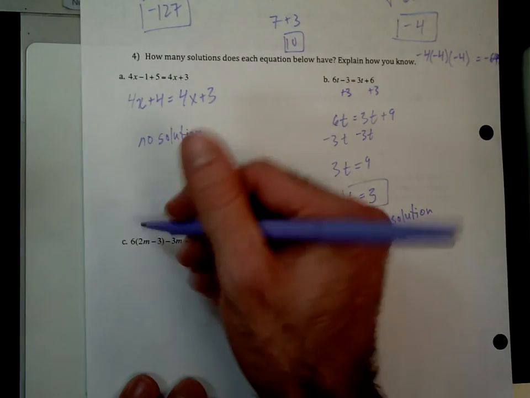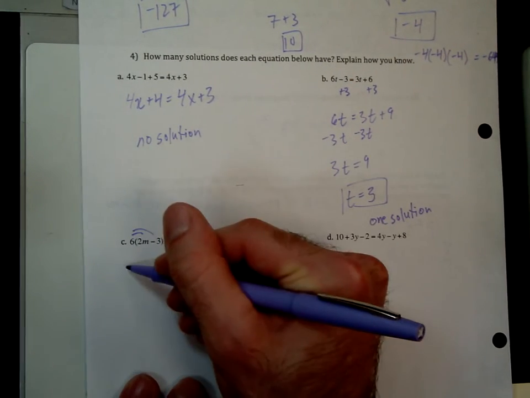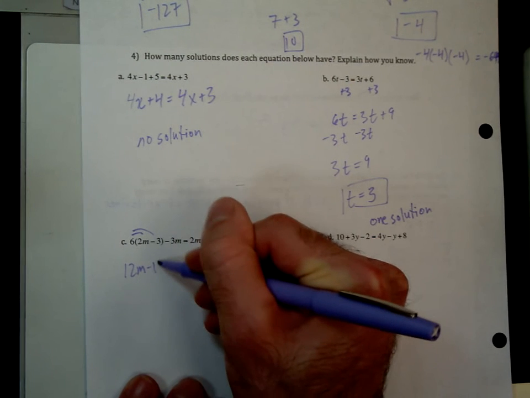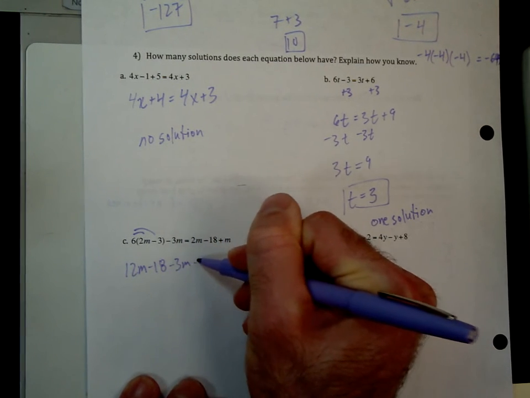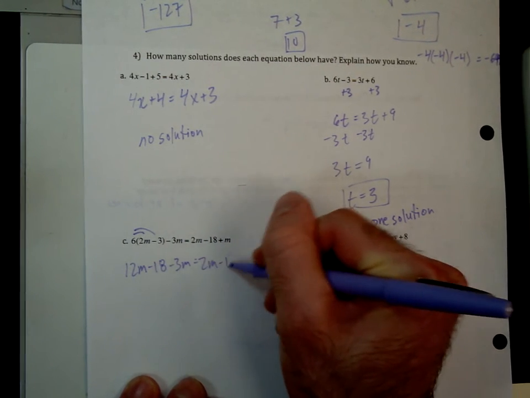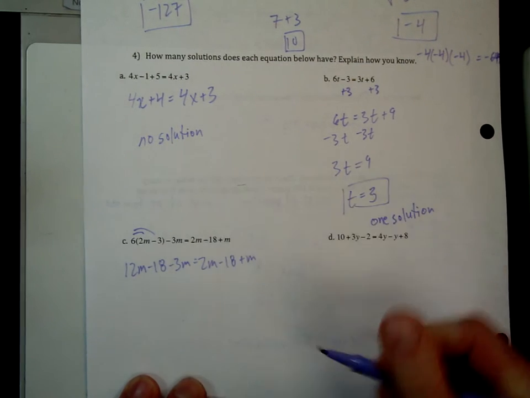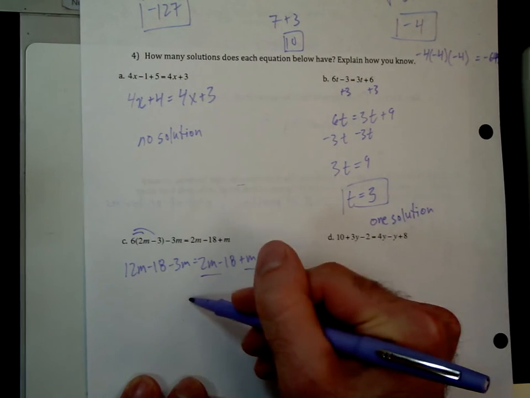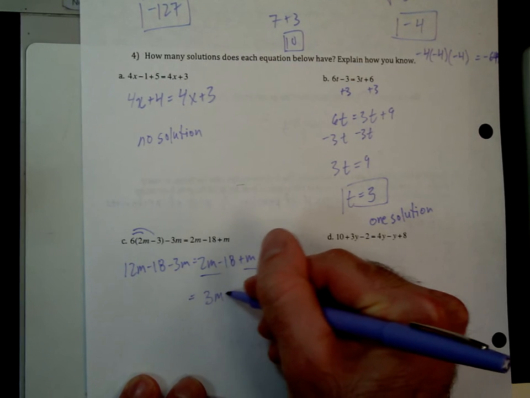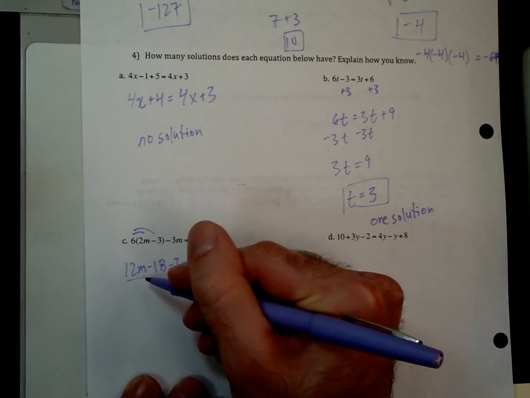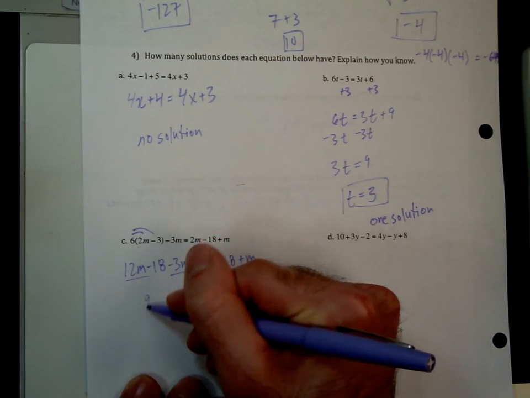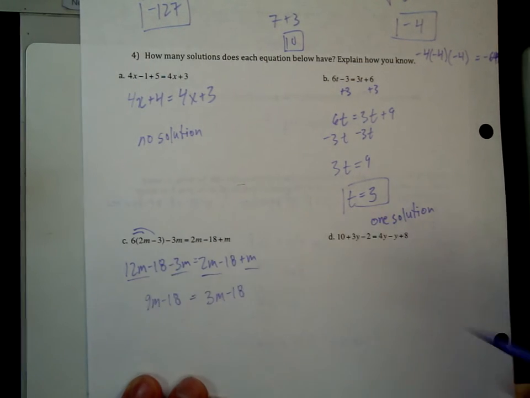Alright, I'm going to distribute here. 12m minus 18 minus 3m equals 2m minus 18 plus m. Okay, a lot going on here. Combine like terms. 3m minus 18. This becomes 9m minus 18.